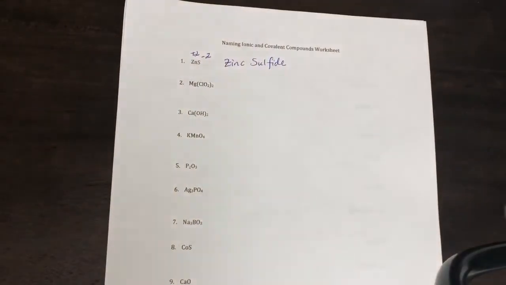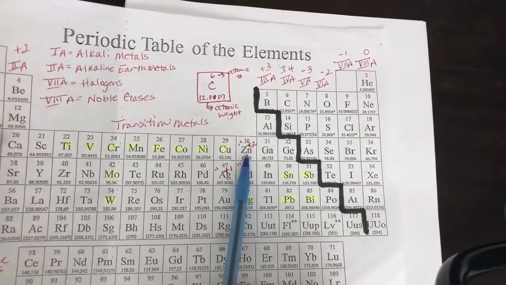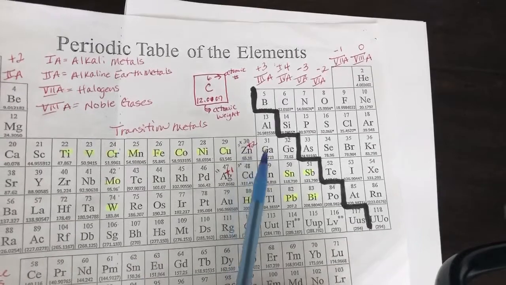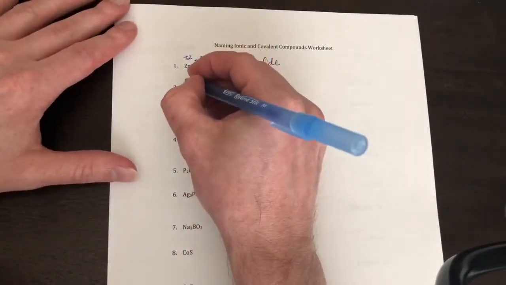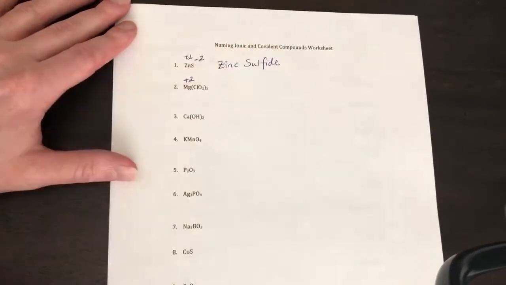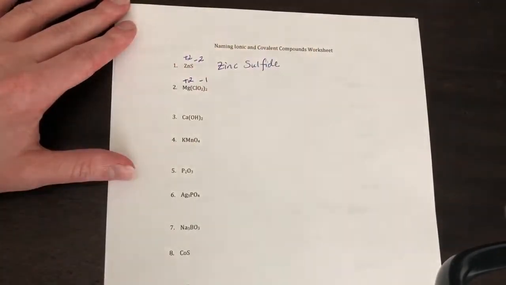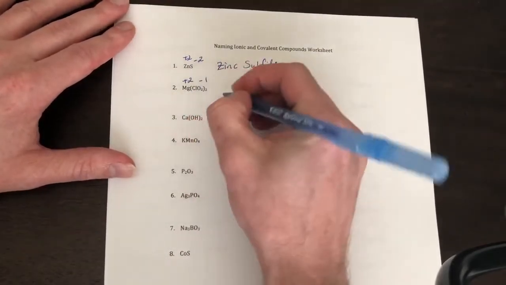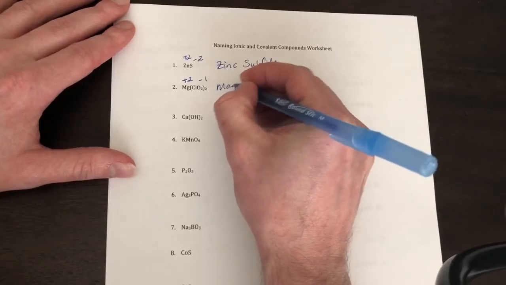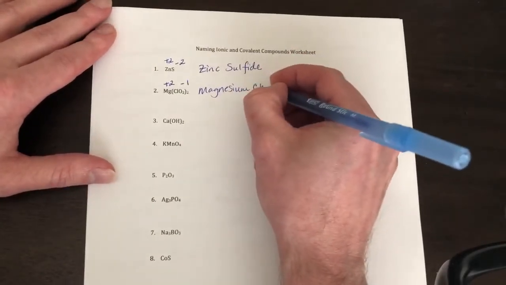Okay, remember, zinc is on our periodic table, and we said it always has a +2 charge. Even though it's in the transition metals, it always has a +2 charge. Okay, Mg is magnesium. It has a +2 charge. ClO2 is chlorite. It has a -1 charge. The 2 goes down here, the 1 goes there. So this is just magnesium chlorite.